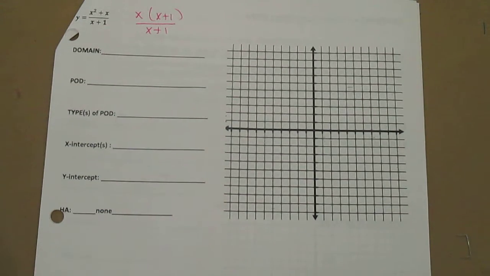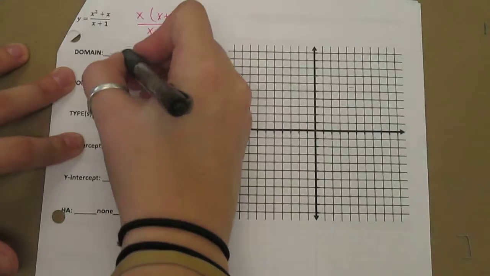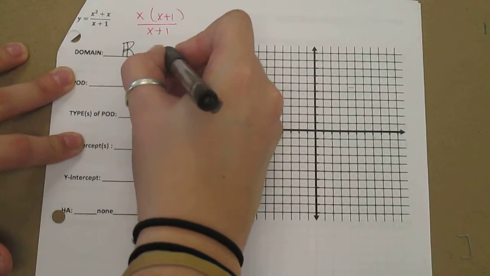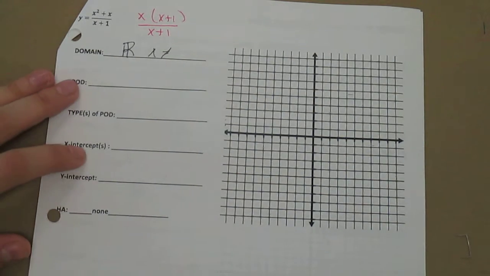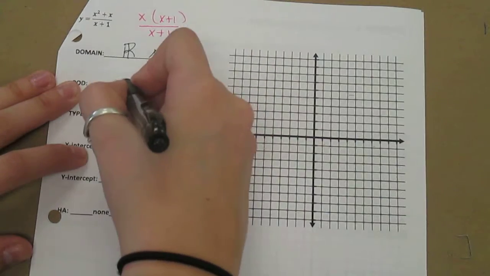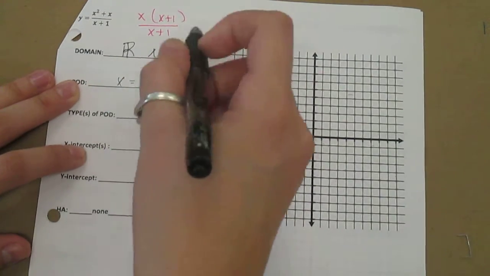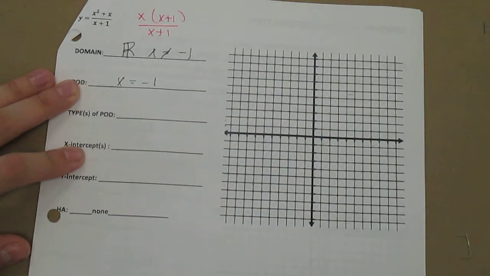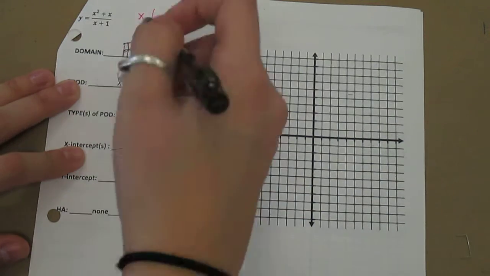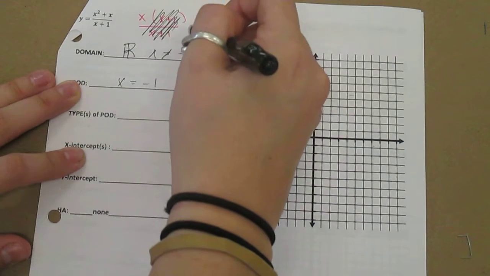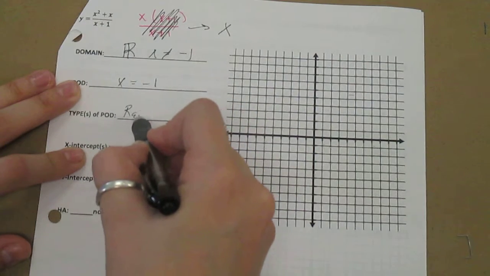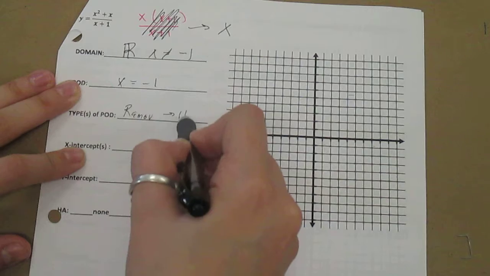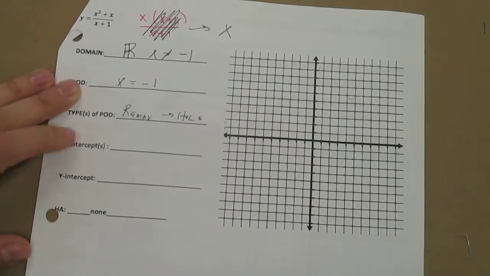Okay, so I'm going to do my domain. My domain is always all real numbers except for what makes the denominator 0. You should be tired of hearing me say that by now. So what would make the denominator 0? -1, which means the POD x equals -1. Is it removable? Yes, you can cross out the x plus 1s, which just leaves us with x. So the type of POD is either removable, or if you wrote whole, that also works.